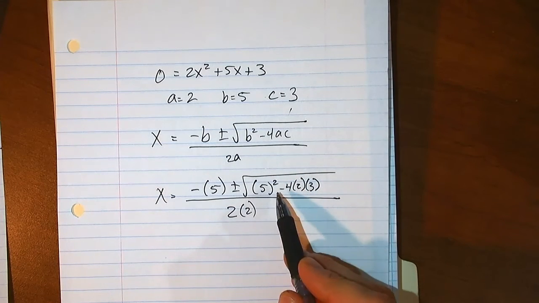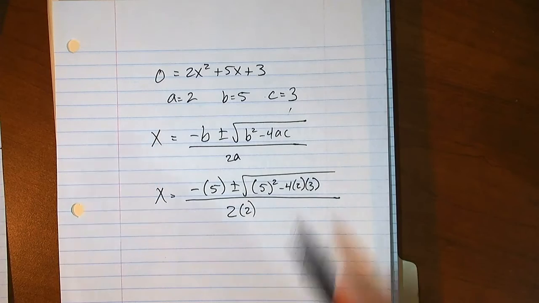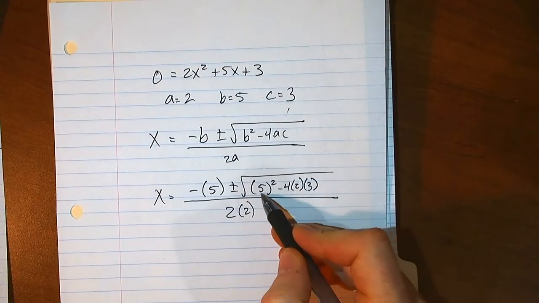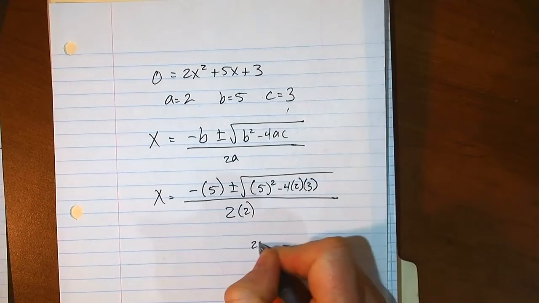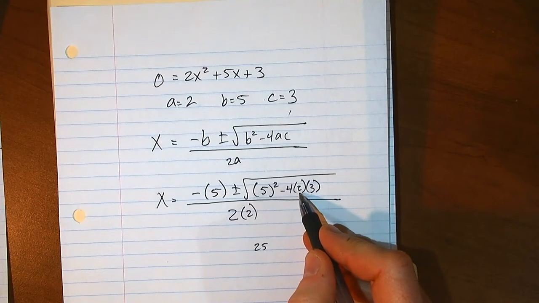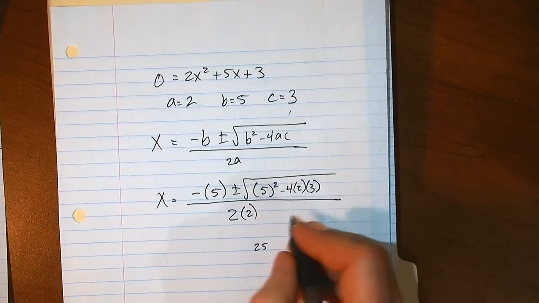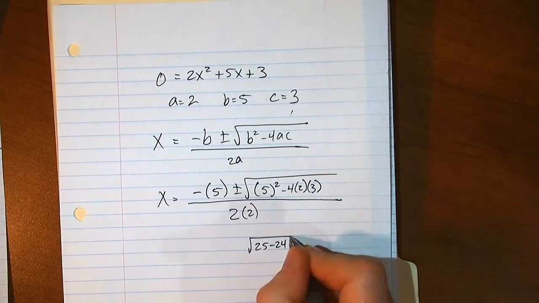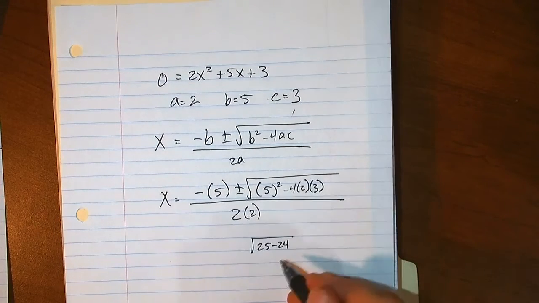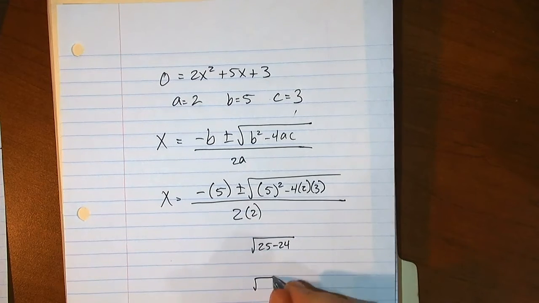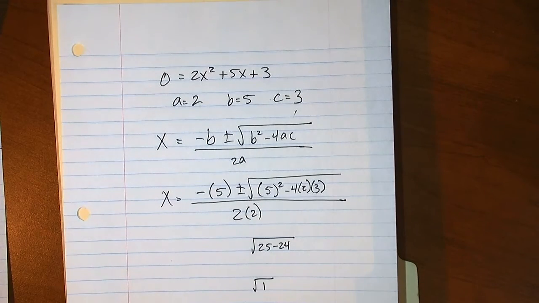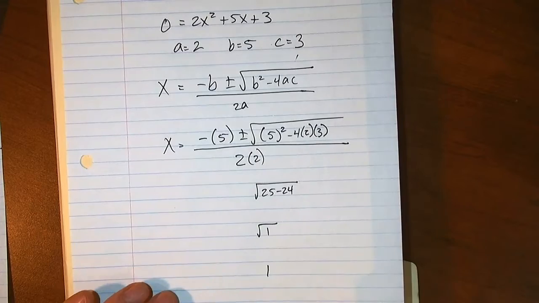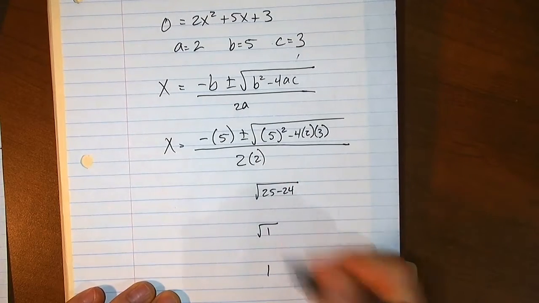Okay, so you can do that on your calculator. Maybe you can just do that with order of operations right in your head. 5 squared equals 25. 4 times 2 is equal to 8, and 8 times 3 is equal to 24. So I've got 25 minus 24. Well, that just equals 1, right? And the square root of 1 is just 1. So that takes care of my discriminant.